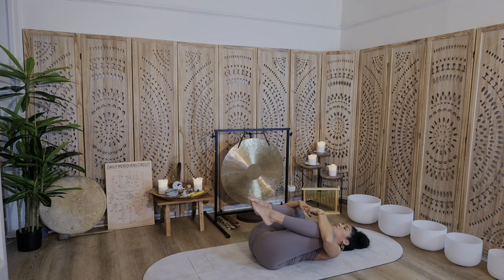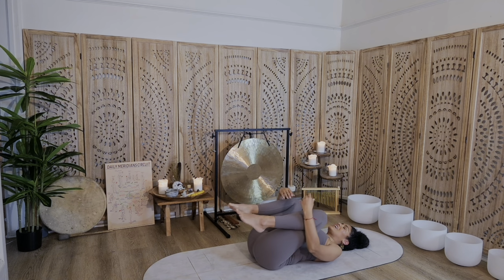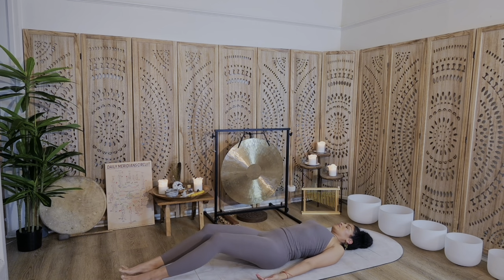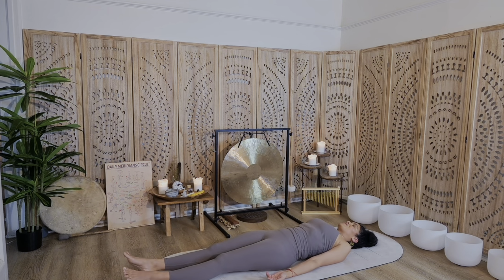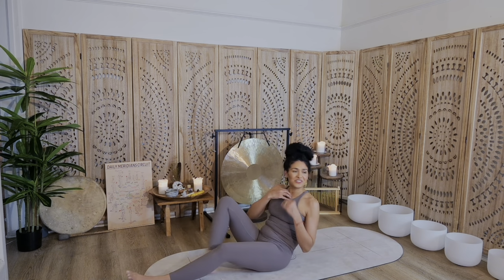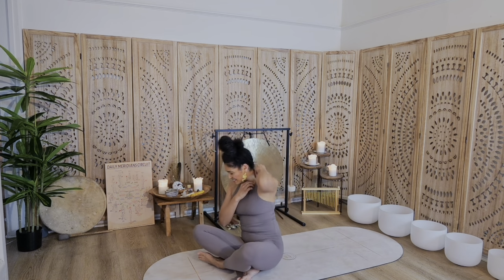Welcome to open up through the knees if you need more space to breathe. And then let's slowly let our legs release all the way down. Coming into Shavasana. Make your way into Shavasana here.